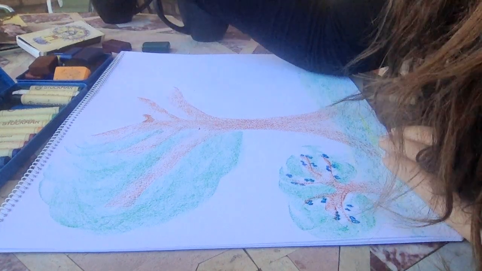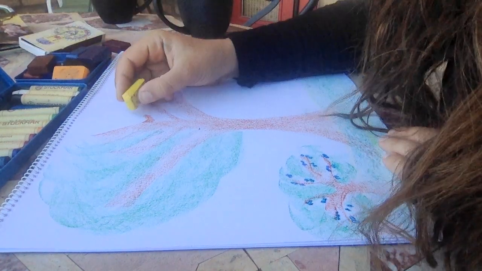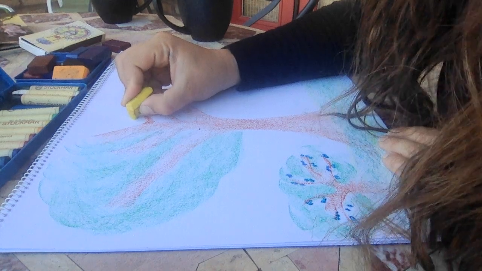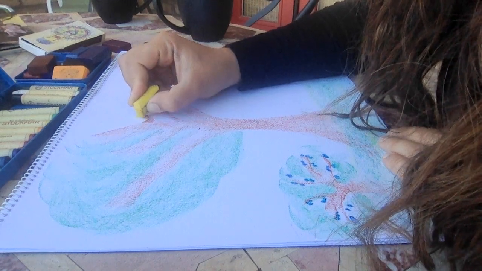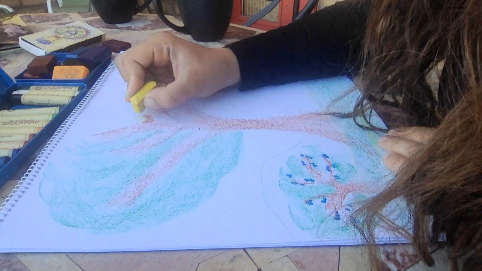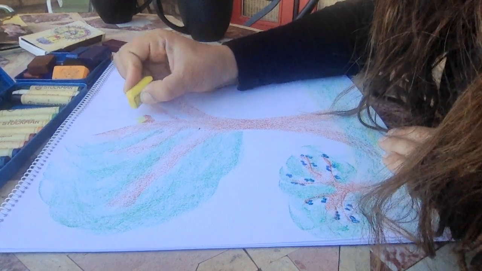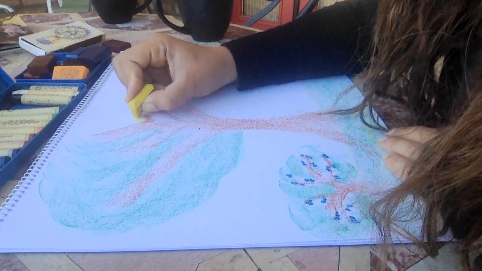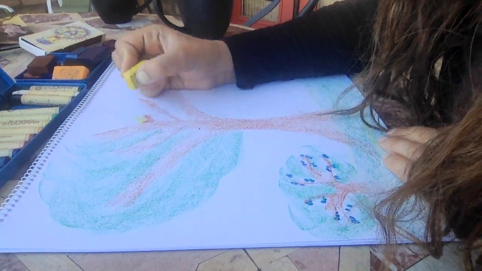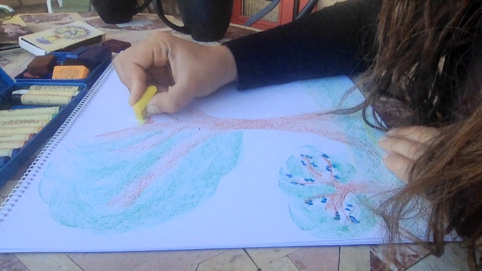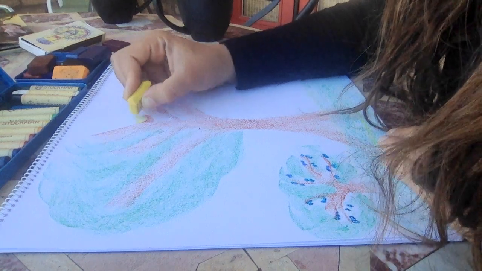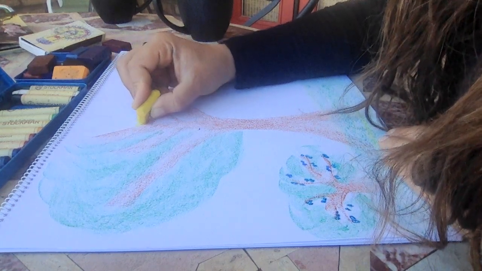Let's see, what color should our bird be? I'm going to start with yellow, and we can change it as we go. This bird is in the nest. Do you remember a long time ago we made bird nests out of clay? And then it got cold and we didn't do as much with clay. But when we come back in second grade, we are going to make a lot more things out of clay.